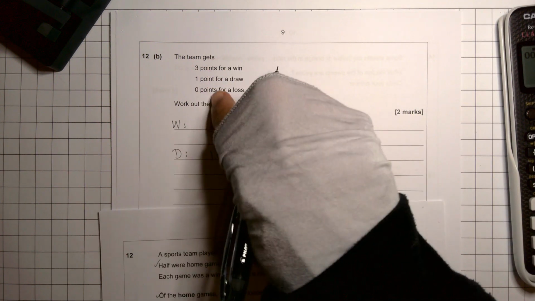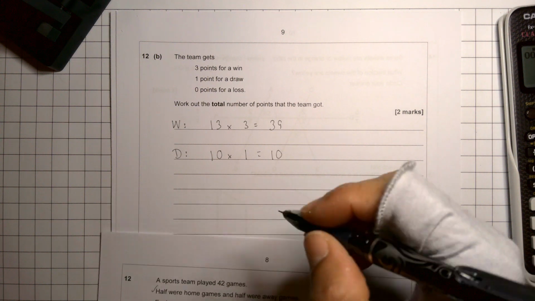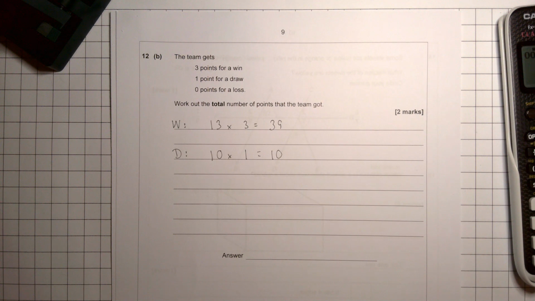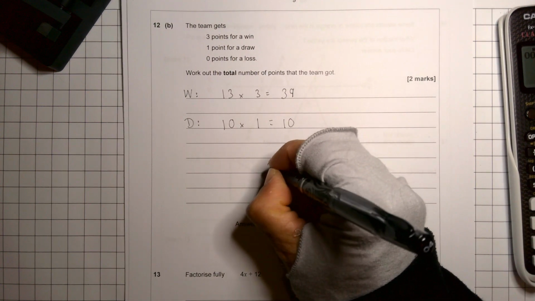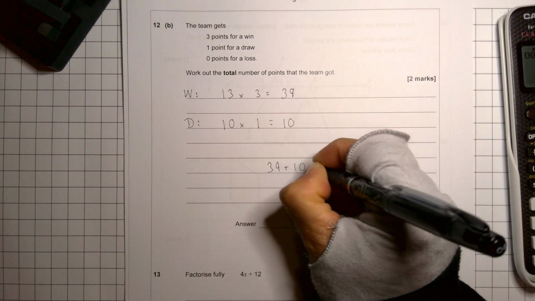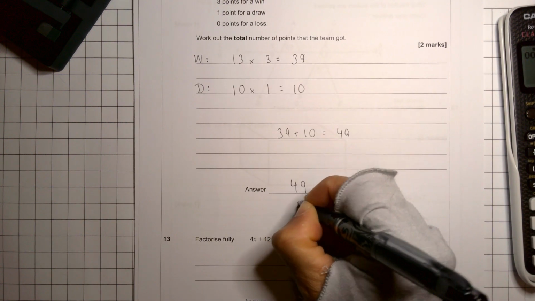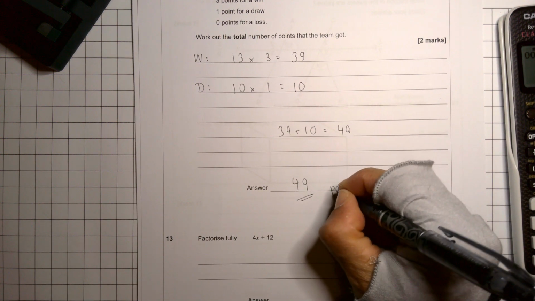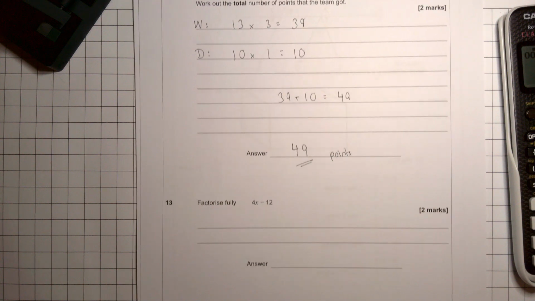And there's no point calculating losses because they get no points for those. So in total, how many more points would they have? They'd have 39 for the wins and 10 for the draws. So they have 39 plus another 10, which would be 49. We can write that down here. 49 points is what they'd get. Okay.